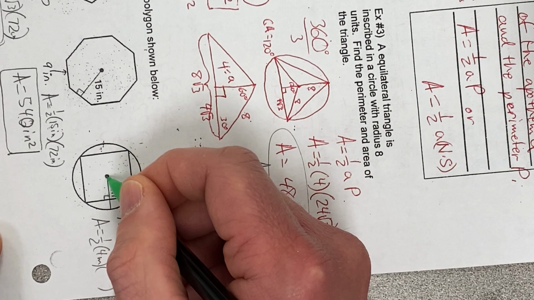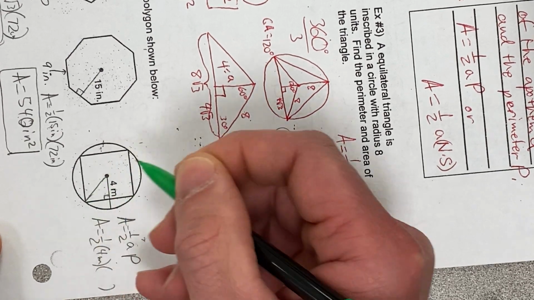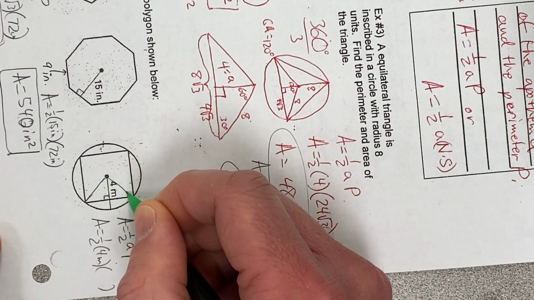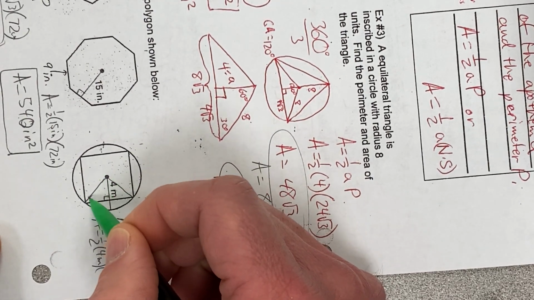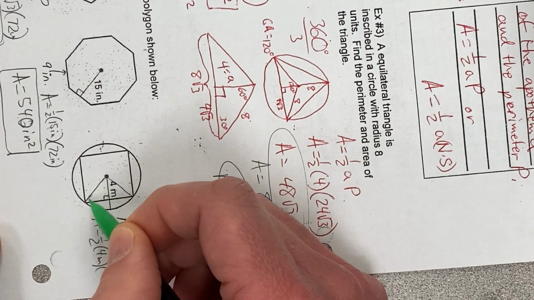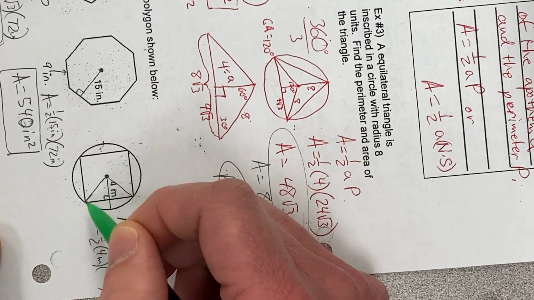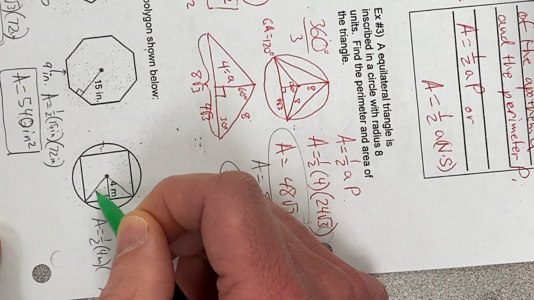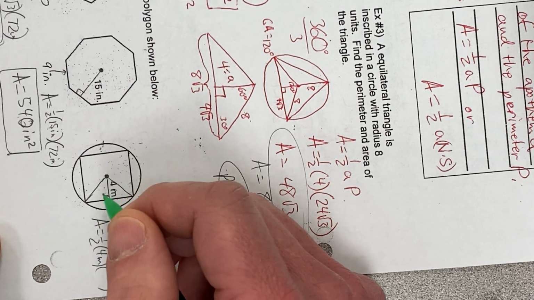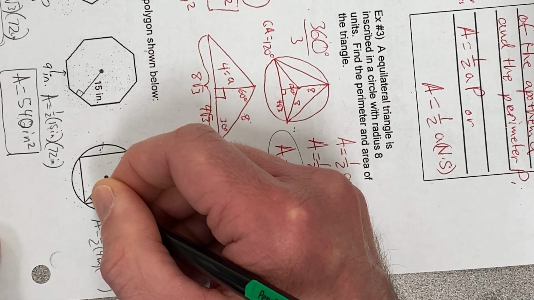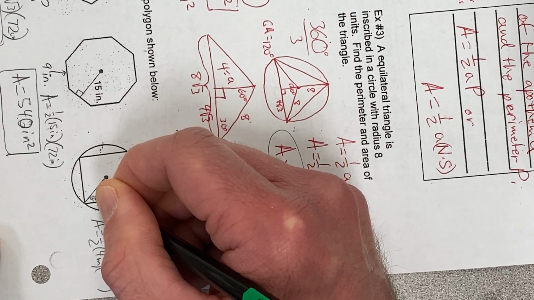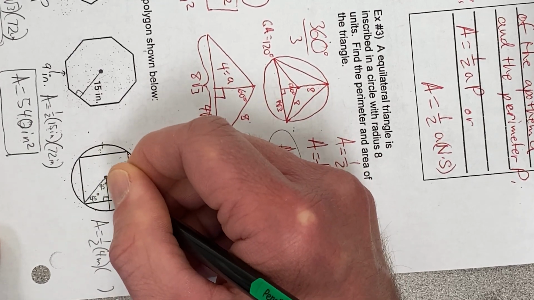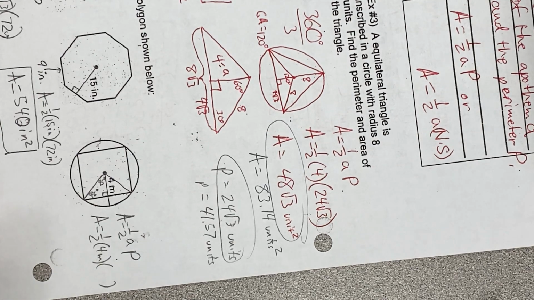If you draw diagonals in on a square, the diagonal would be the diameter of the circle, so the radius would be half of it. When you draw those in on a square, it splits these right angles up perfectly. So this is going to be a 45, 45, 90 triangle.